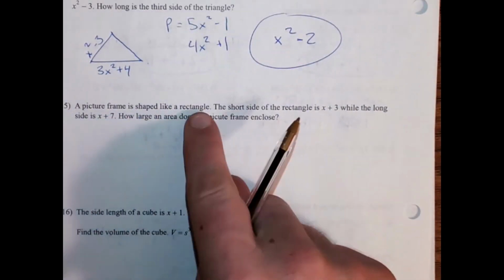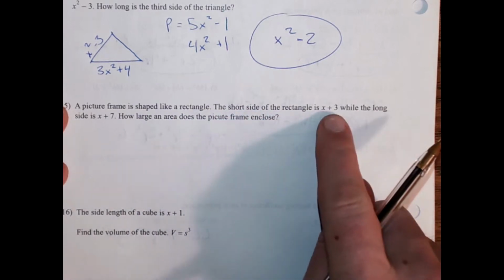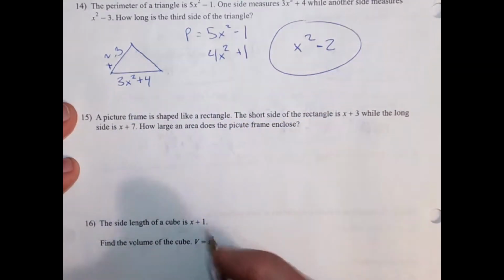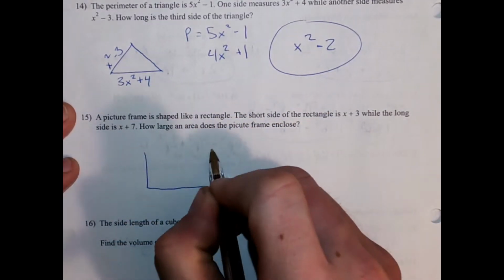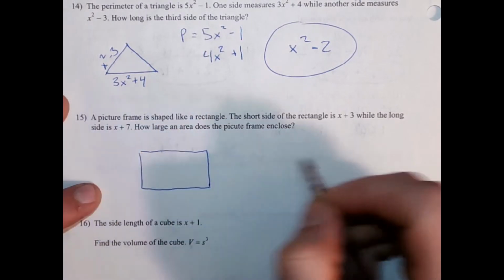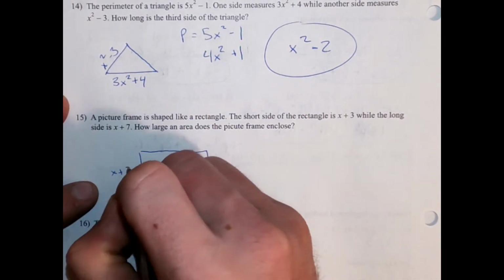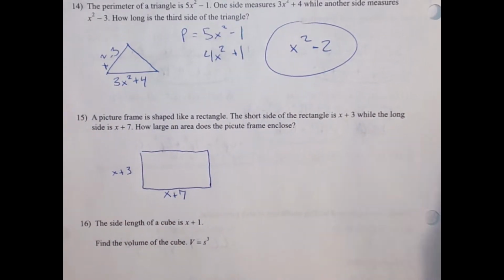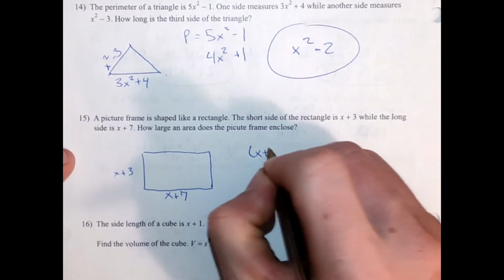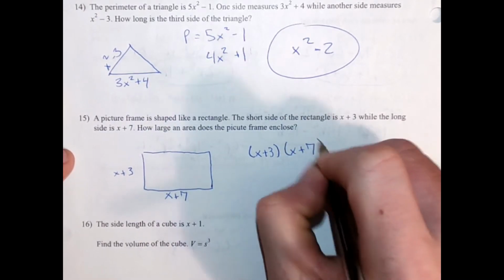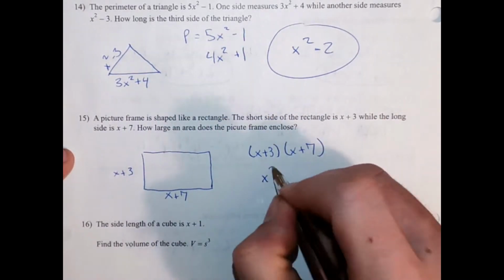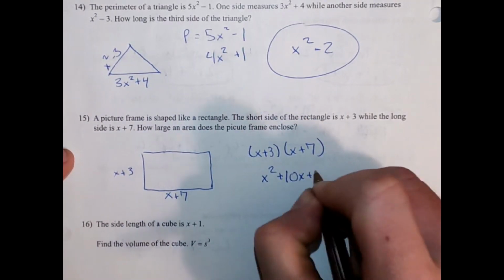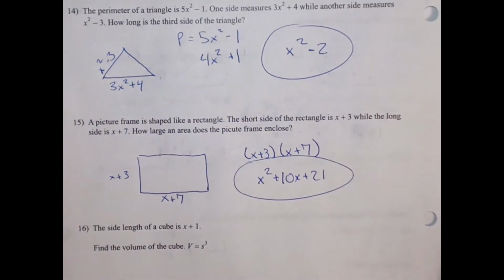The picture frame is shaped like a rectangle. The short side is x plus 3. The long side is x plus 7. How large an area does the picture frame enclose? Well, here's a rectangle. Here's the short side, x plus 3. Here's the long side, x plus 7. How do you find area? You multiply. So x plus 3 times x plus 7, and use the FOIL method. X squared plus 7 plus 3 is 10x plus 21. Final answer.